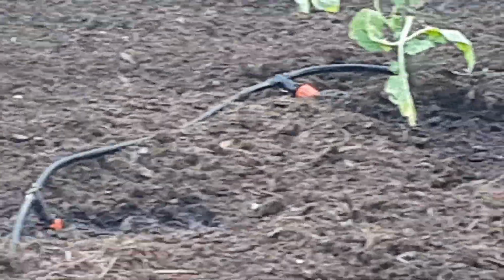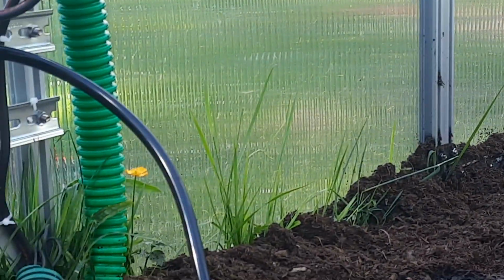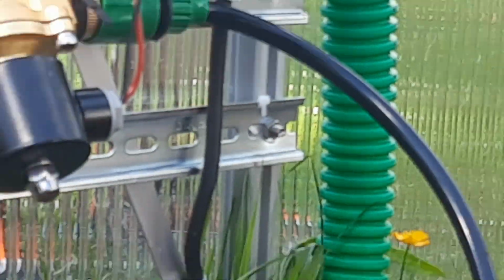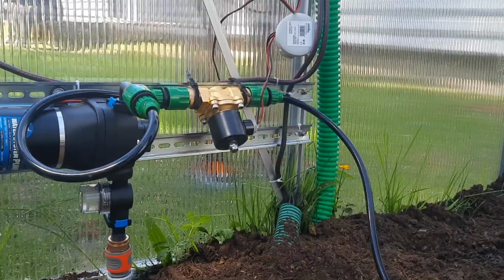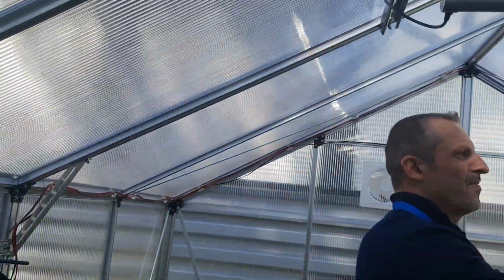We can also show you that the fan works. If you press this switch, the fan goes on and the window opens. The fan starts spinning and the window opens.